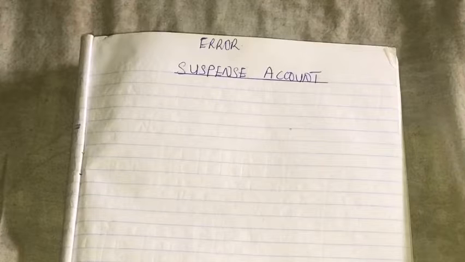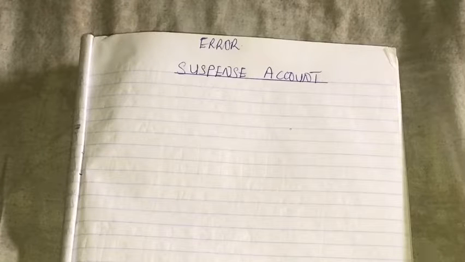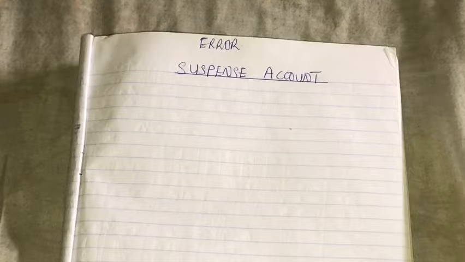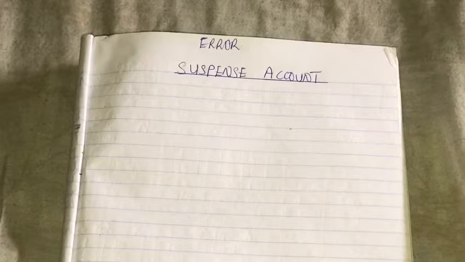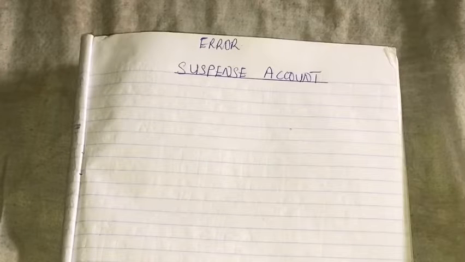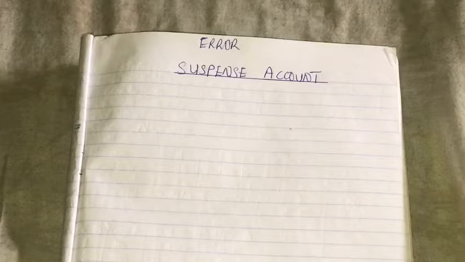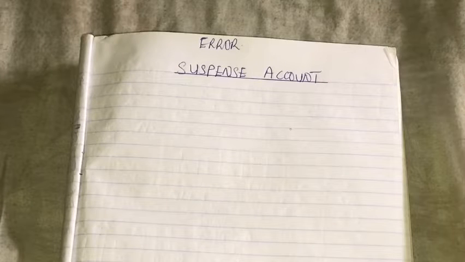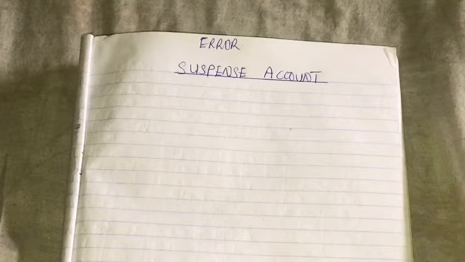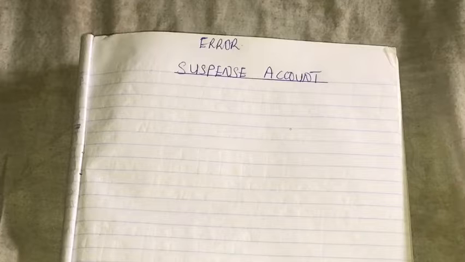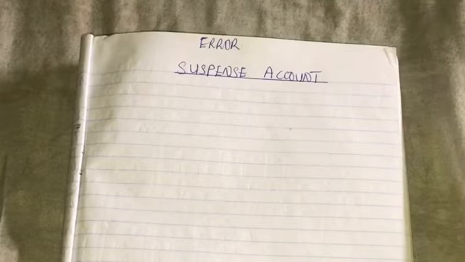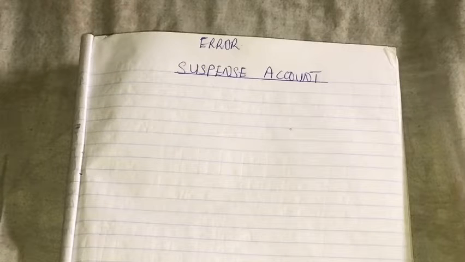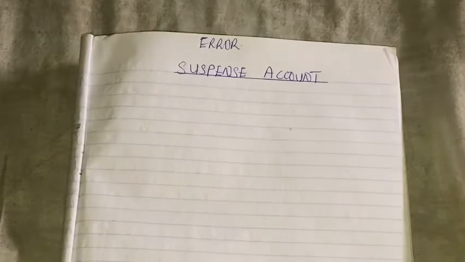So we have the types of errors that will affect the trial balance. We have one-sided omission, that is omission of one of the two accounts to be recorded. Another type is an item being misposted to an account. Two entries being made on the same side of the account, for example, sales of goods for cash debited twice to the cash account. The trial balance being incorrectly totaled will also affect the trial balance. An item entered on the wrong side.